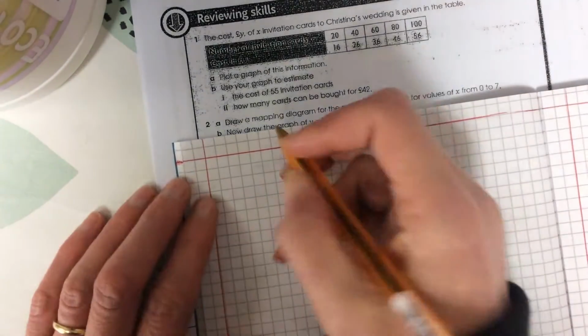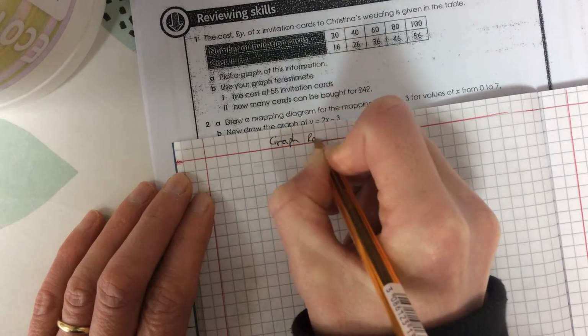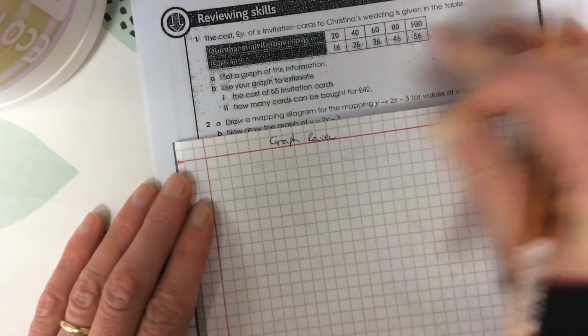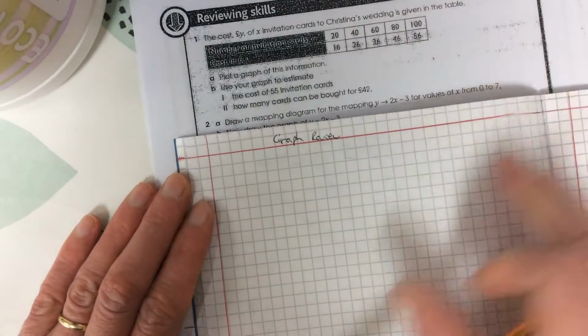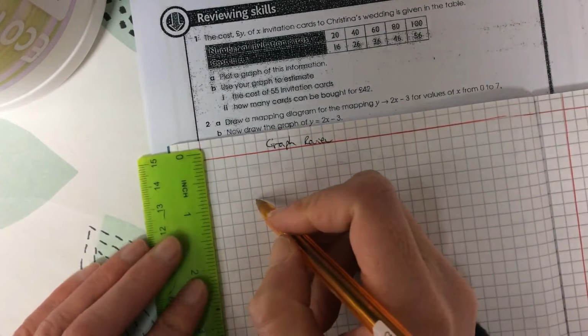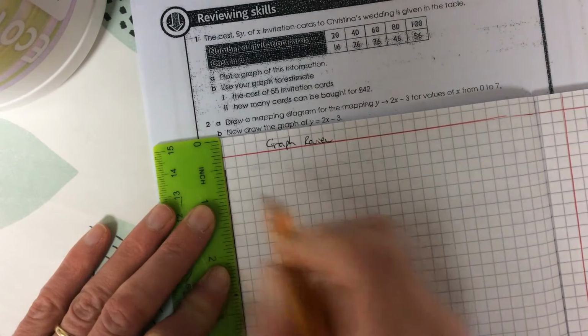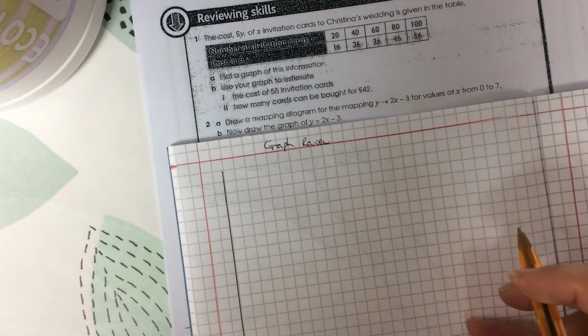I'm going to talk you through the review skills. So if you take down the title of Graph Review, I usually have a nice copy of this, mine's a wee bit blurred. But the first graph we're going to do, we're going to have up the side the cost, and along the bottom we're going to have the number of invitations.